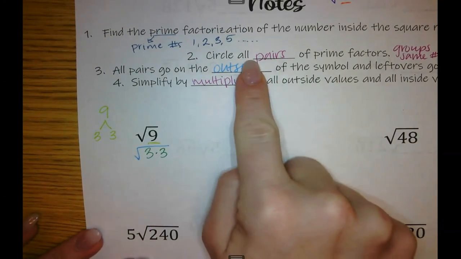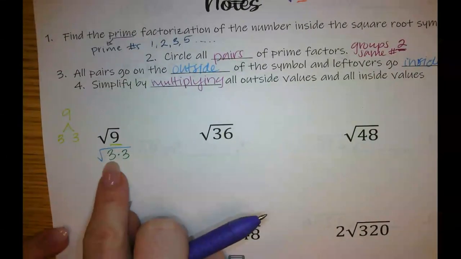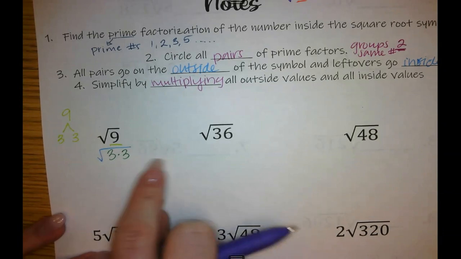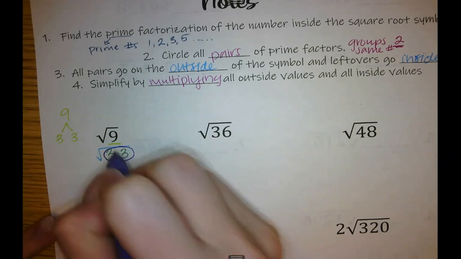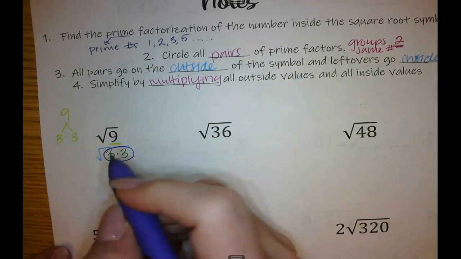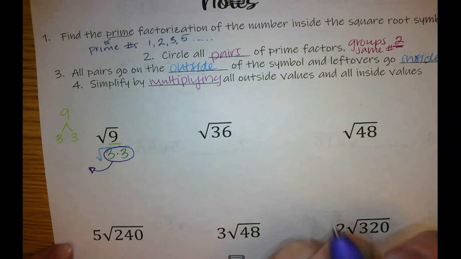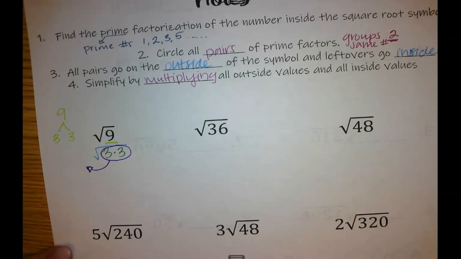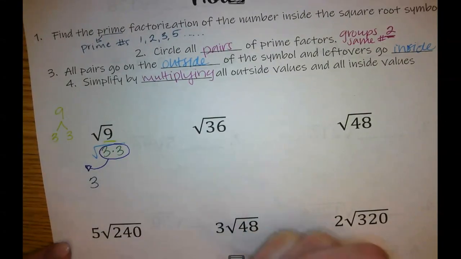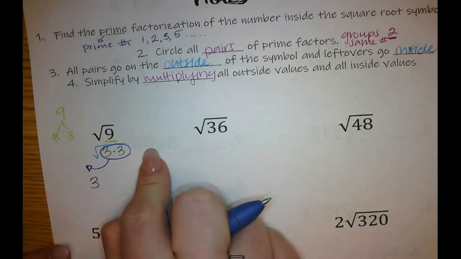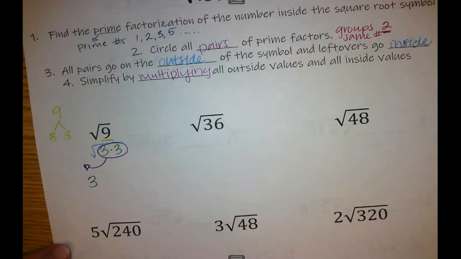All right, circle all pairs. That's groups of 2 of the same number. So inside my house, I've only got 2 3s, so I would just circle both of those. And then this number is what's going to come outside. And it comes out as 1. We're inside as 2, outside as 1. So then it's going to come out as 3. Since there's nothing else left underneath here, my answer here is 3.